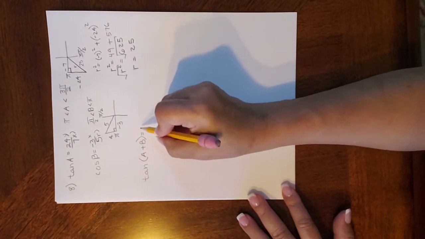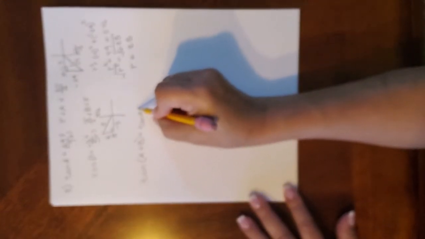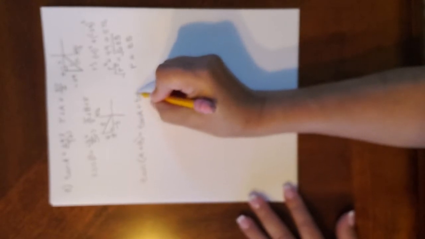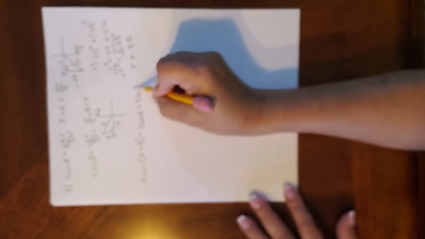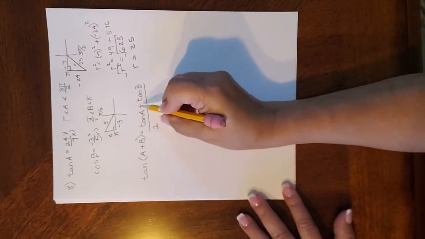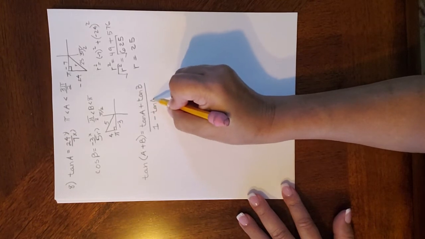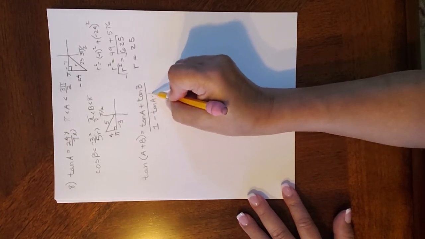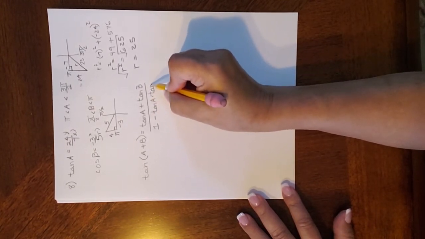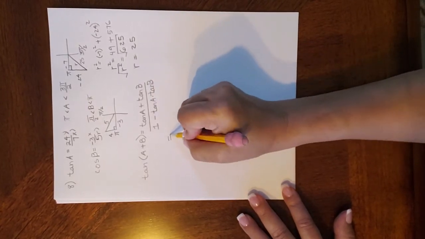The formula for that is tan of A plus tan of B, over 1, switch that sign, minus the product of tan A times tan B. Write the formula out first just to get you focused, and then you can start plugging numbers in.